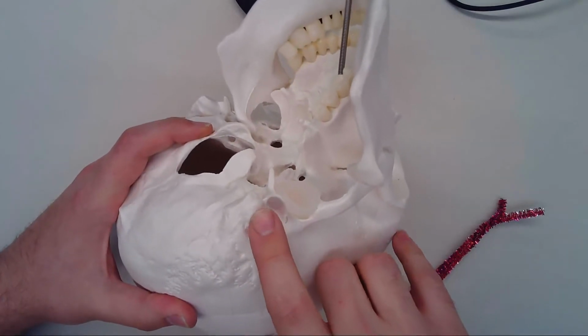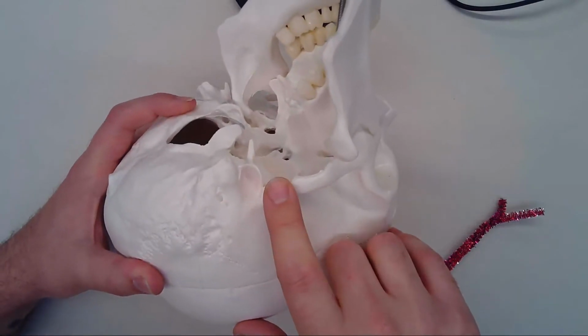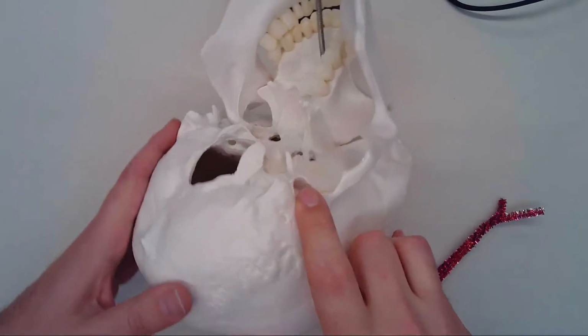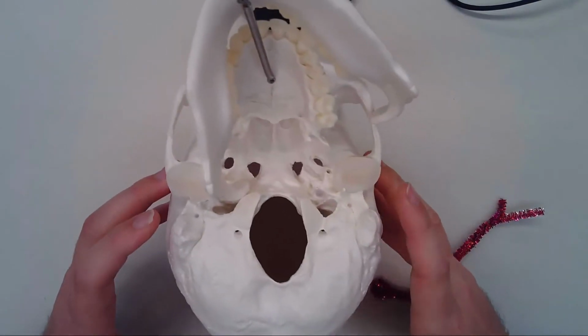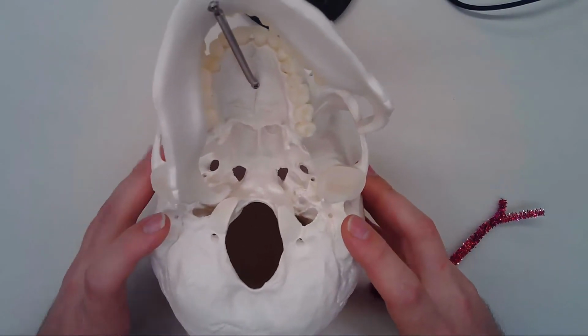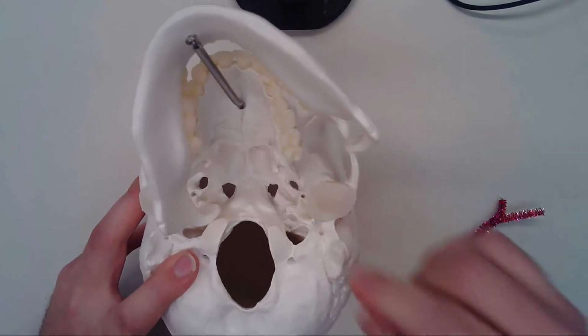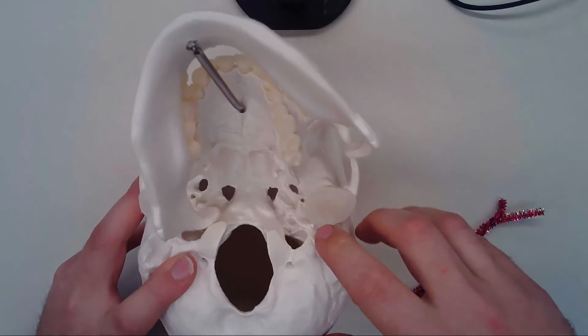Okay. If we continue posterior, you can see this mass that's between, so here's the fossa, here's the external auditory meatus. This mass right here we call the mastoid process. If we look on the anterior side, you can see there's a left and a right, so there's one on each side of the skull. The mastoid process is called that because it looks like a mass. It's kind of mass shaped, and it's this massive growth on the posterior side of your skull.